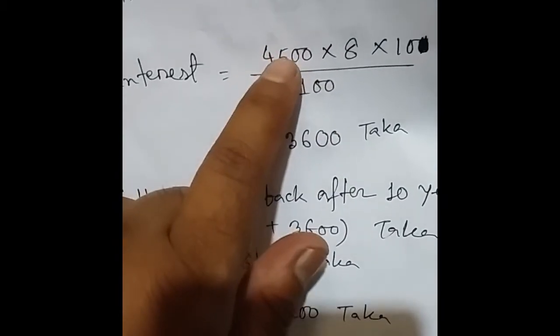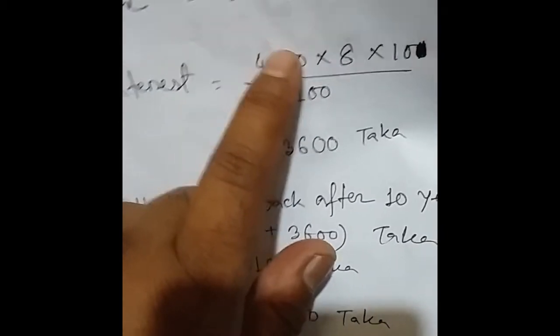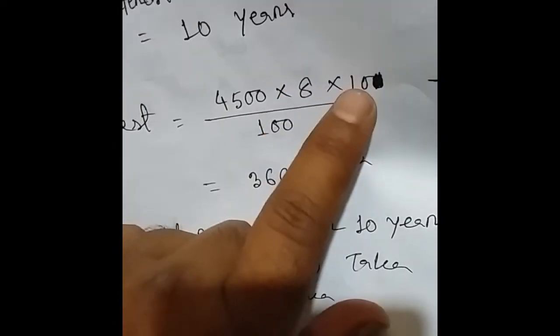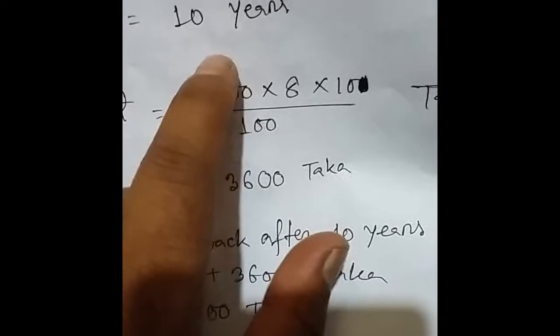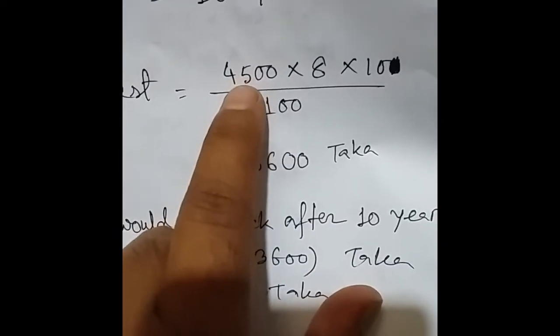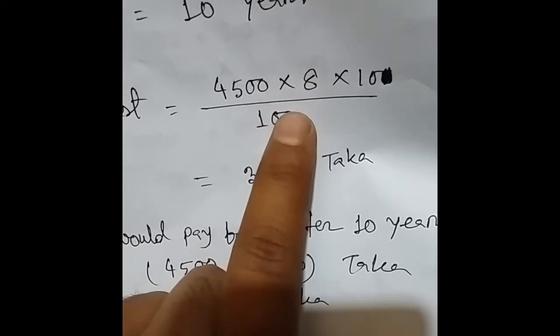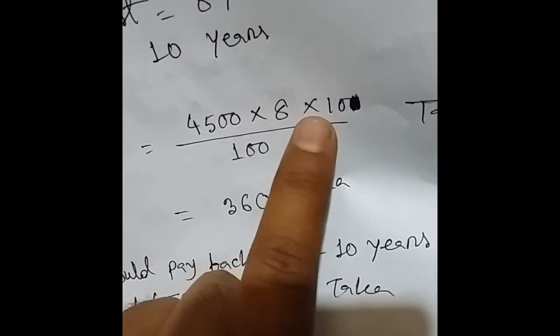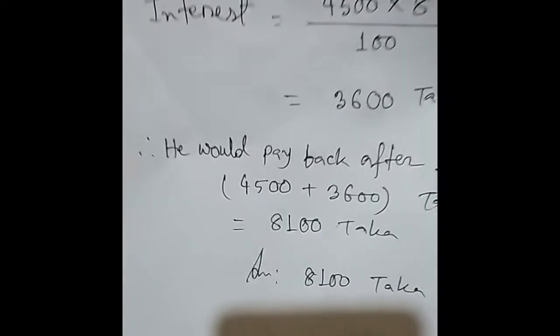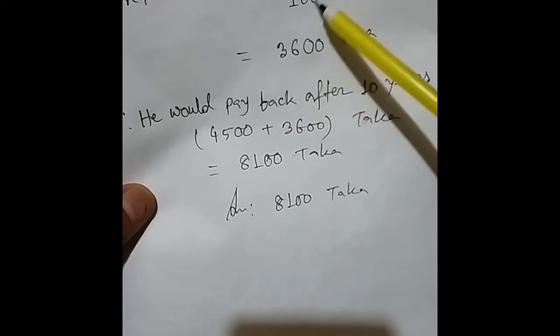So now we know interest equals principal into rate of interest into time divided by 100. So here you can see principal 4,500 and rate of interest 8%, and time is 10 years, and divided by 100. So I solve it in rough so that you can find out.